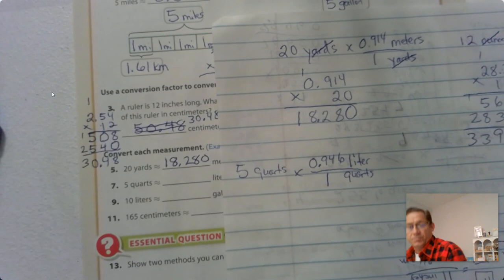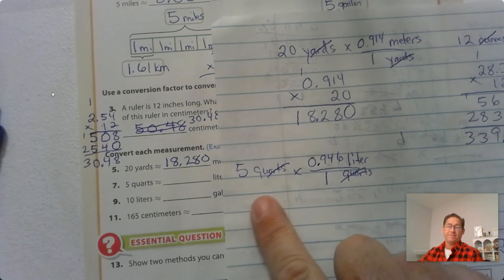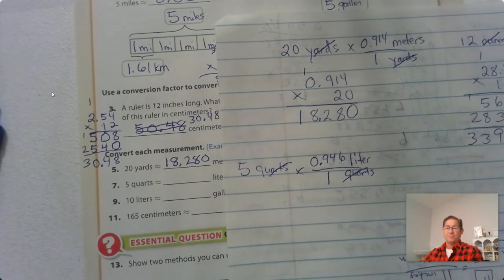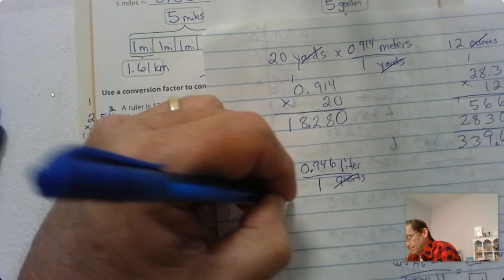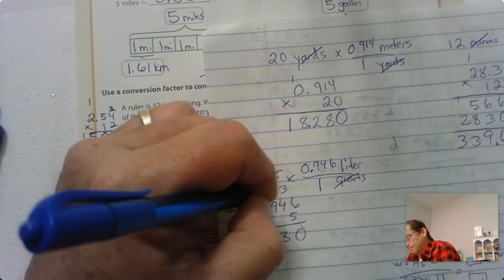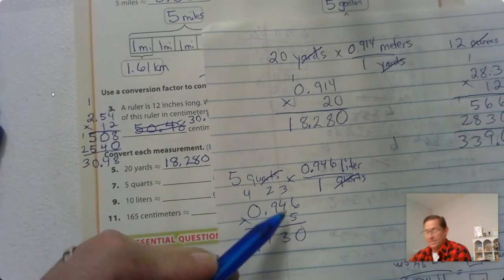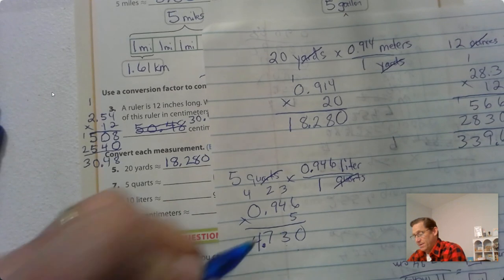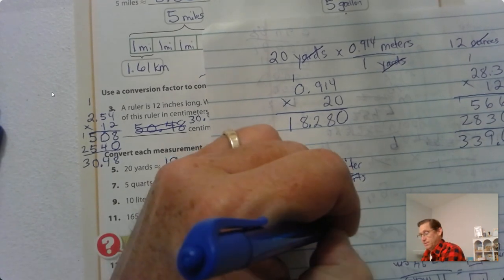Go ahead and do the multiplication because we know that the quarts will divide out, leaving us with just 5 times 0.946. Okay. 3 decimal places, 1, 2, 3. So 4.730 liters.